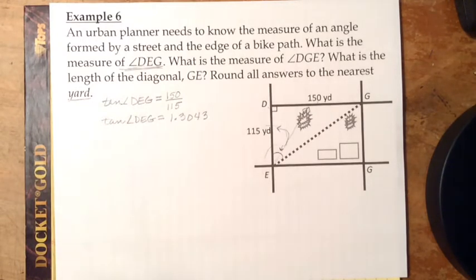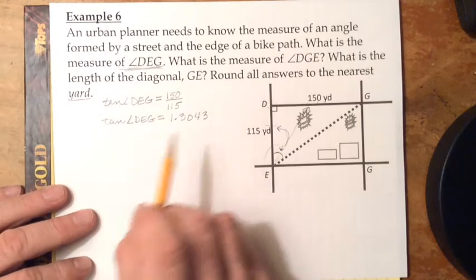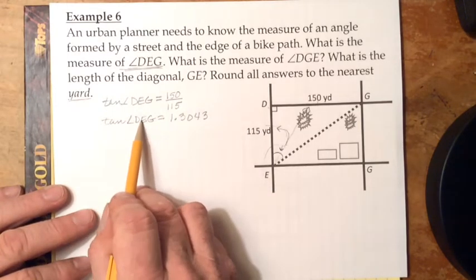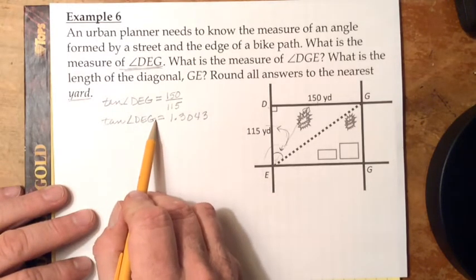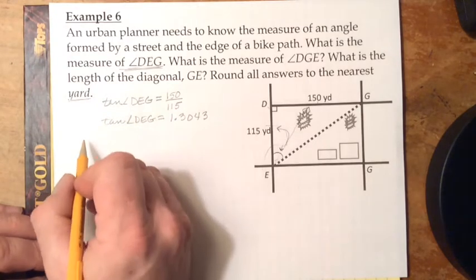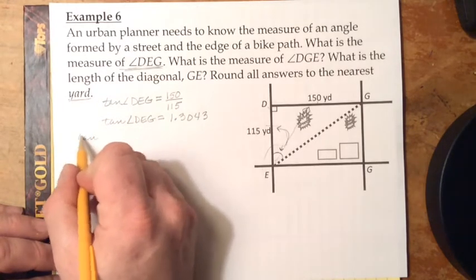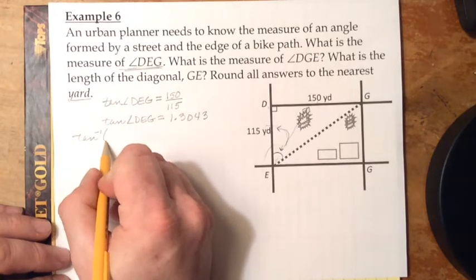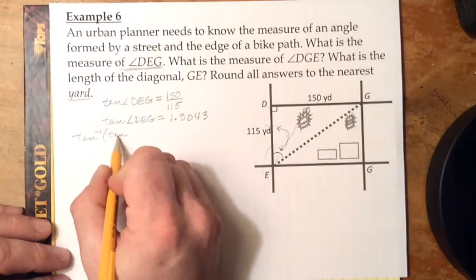And so, at this point, we need to find the actual measure of angle DEG, or something close to it. So we need to get rid of the tangent. How do we do that? Take the arctangent of both sides of the equation to get rid of the tangent here.